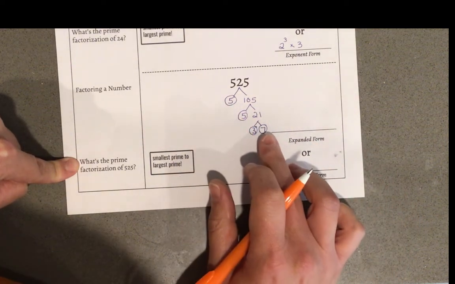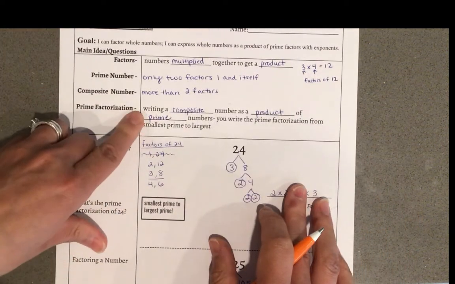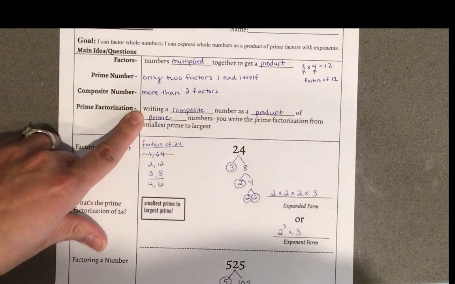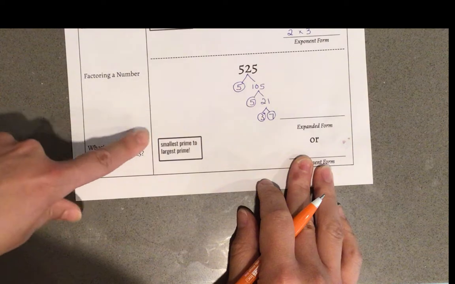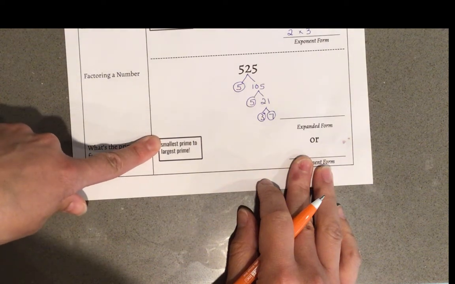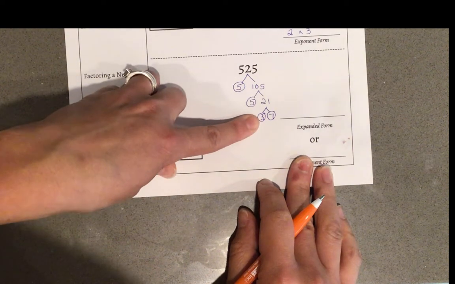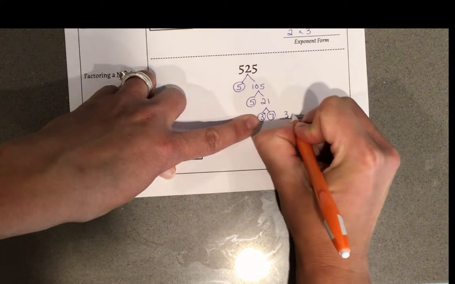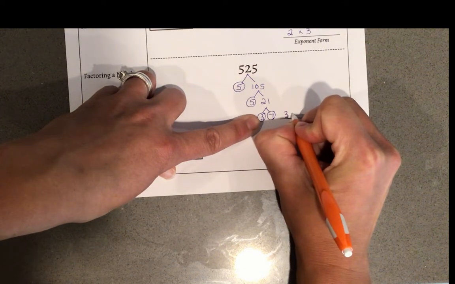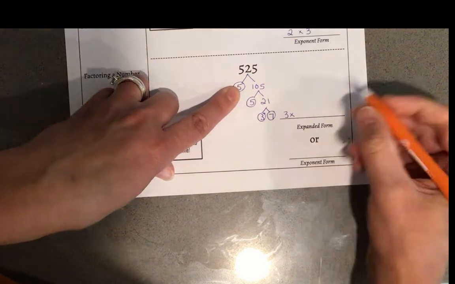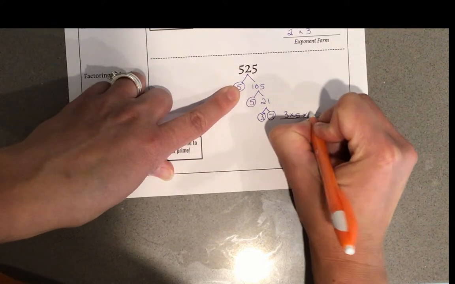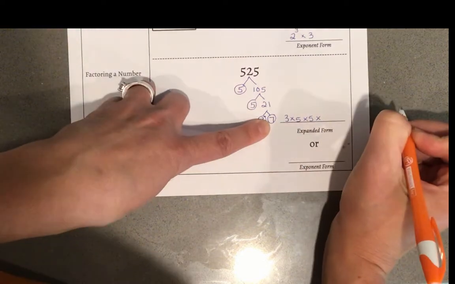We have all those prime factors. We just have to write them as a product of prime numbers. So with that said, remember, we want to find the smallest prime and then write to the largest prime. So the smallest prime here is 3. We're going to start with that. Product of primes is the prime factorization. So we've got it. It's a multiplication sentence. 3 times 5 would come next. Times 5 times, what's the last?